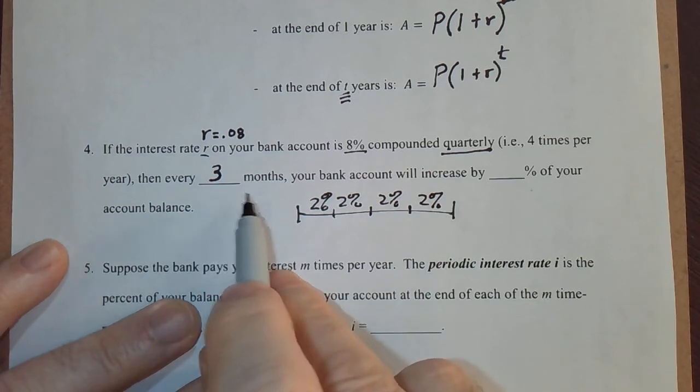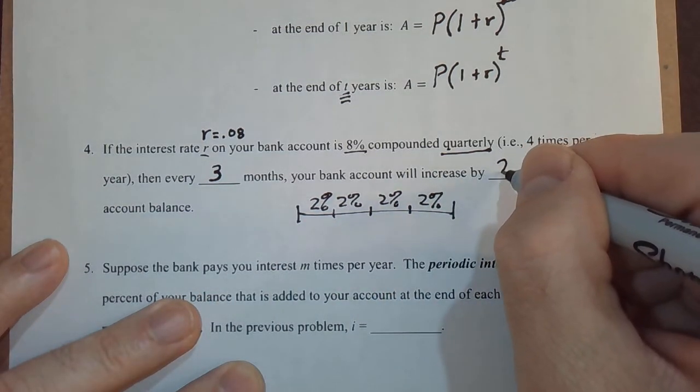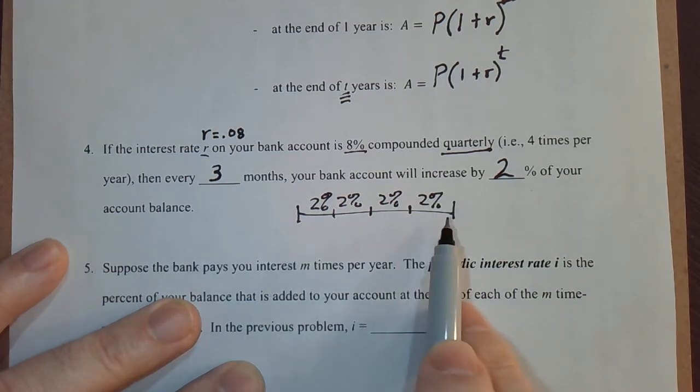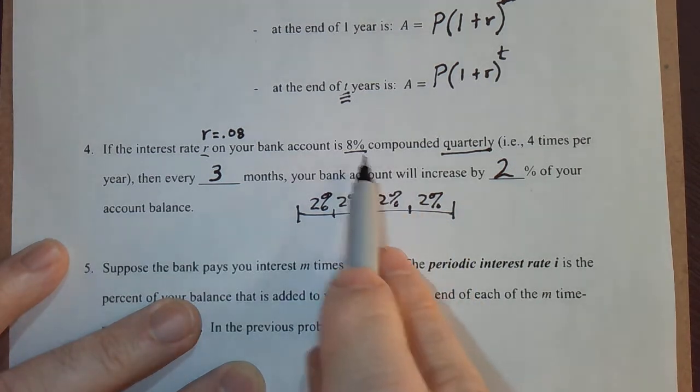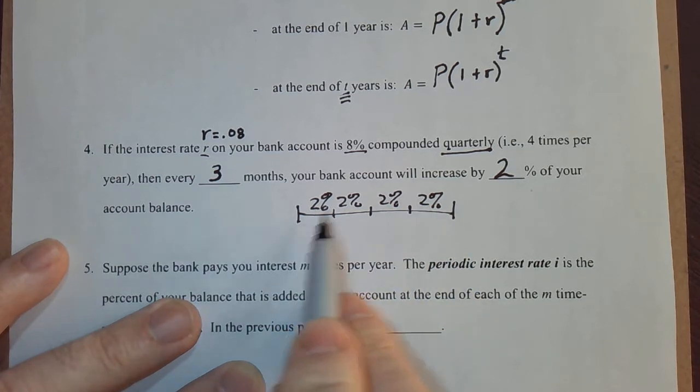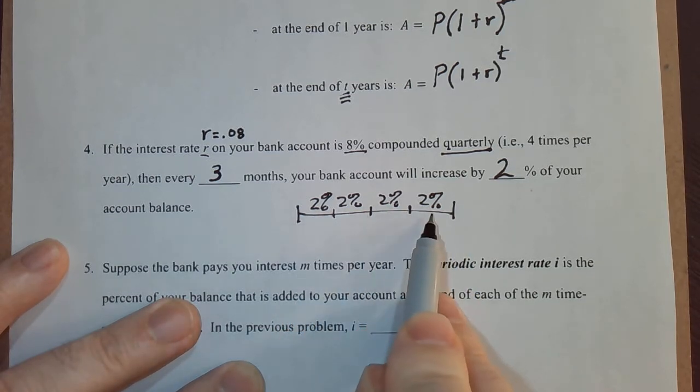So every quarter of a year, you would add 2% to the bank balance. All right, so instead of doing it one time at the end of the year and multiplying by 0.08 to find 8% for the interest, we're going to put 2% interest here, 2% here, 2% here, 2% here.